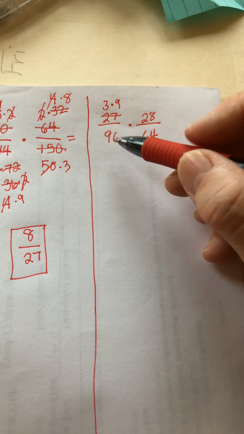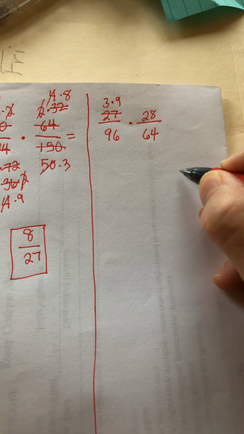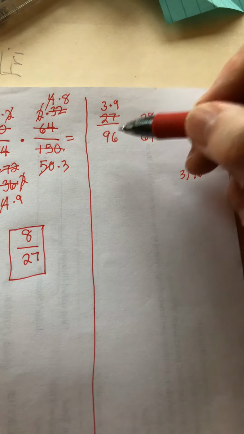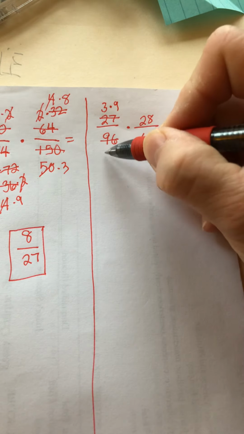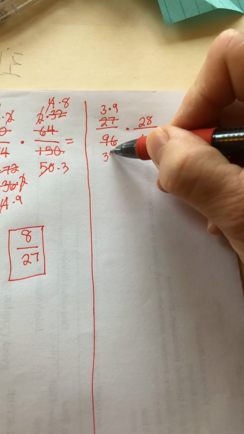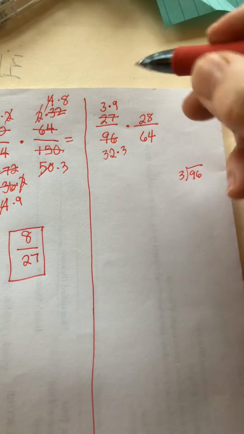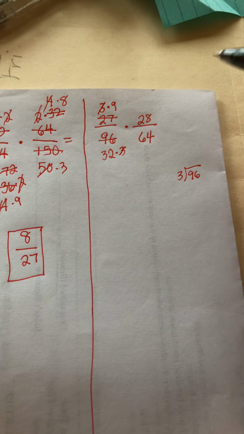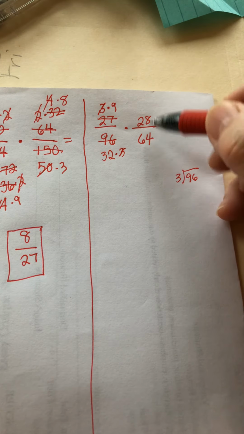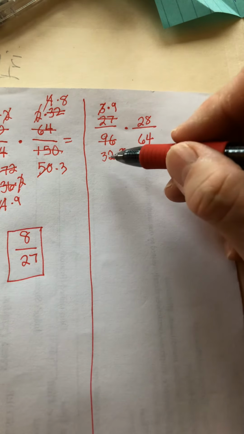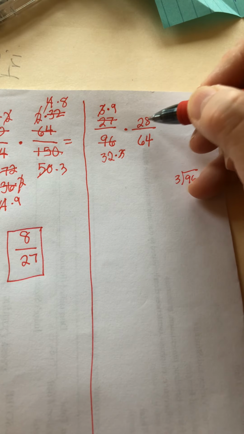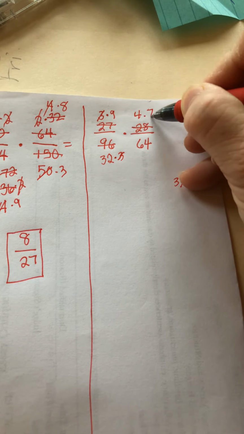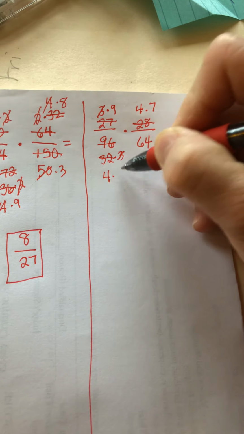So you can either do that one in your head or go over on the side and do 3 into 96. This one's pretty easy to do in your head, though, because 3 goes into 9 3 times and 6 2 times, so 32 times 3. Now I can cross my 3s out. Okay. Now let's look, I can cancel here or here. I'm going to do 4 times 7 here and 4 times 8 here.